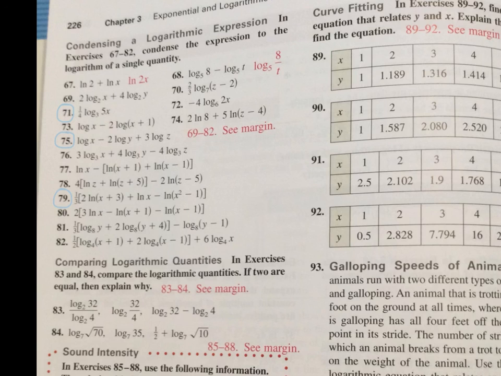There were just 3 more problems for practice, number 71, 75, and 79. You're going to be condensing these expressions. So once again, you can go ahead and pause the video and do these practice problems.